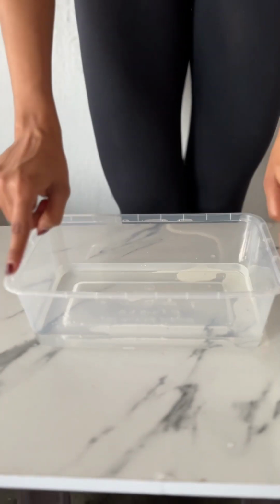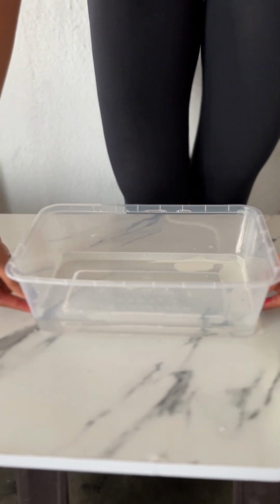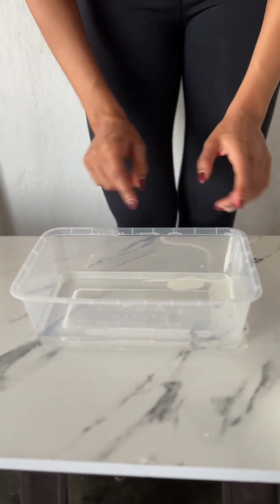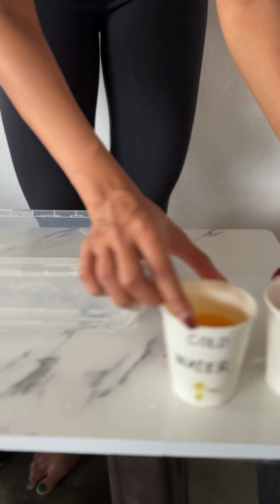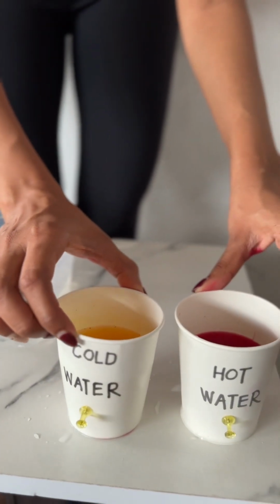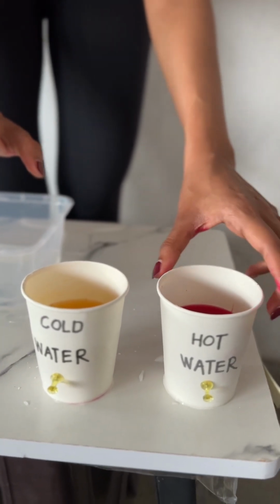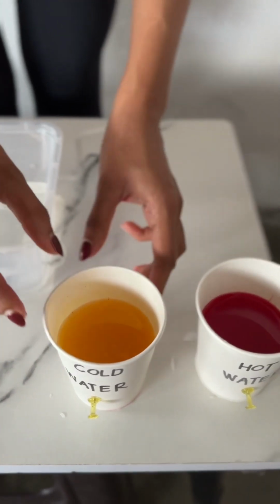To demonstrate this experiment, I have used a flat container and filled it up with fresh water at room temperature. Make sure the container is placed on a flat surface. Simultaneously, I have prepared 2 cups containing water at different temperatures. One cup is filled with hot water and another cup is filled with cold water.